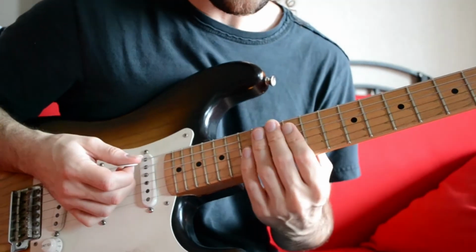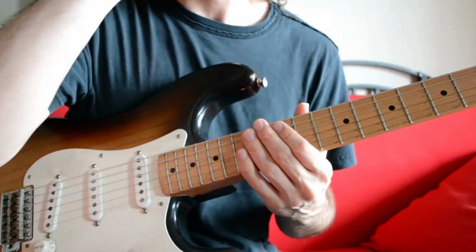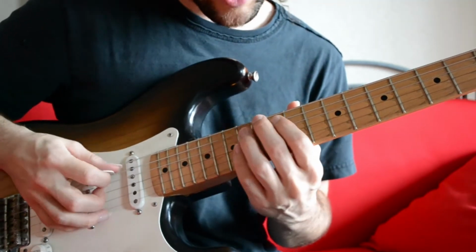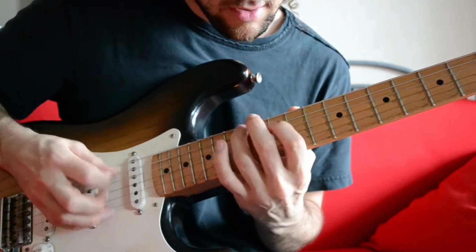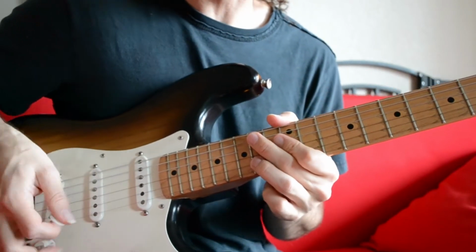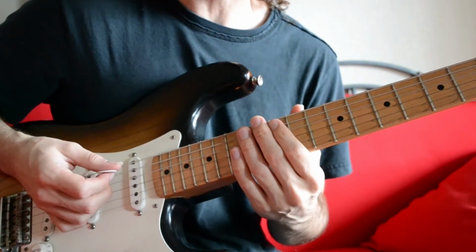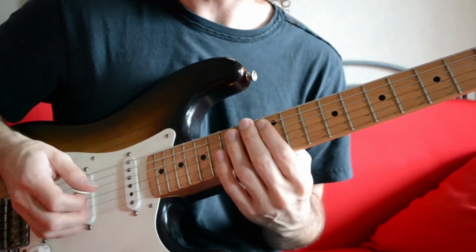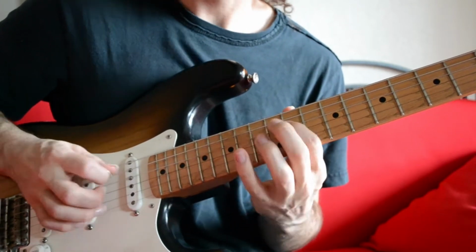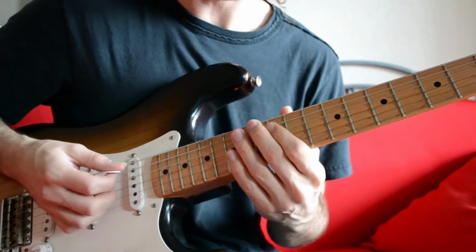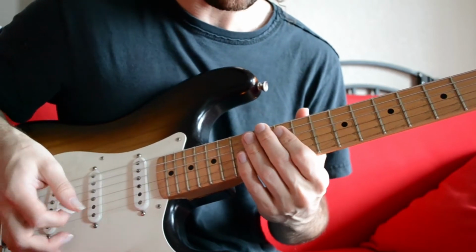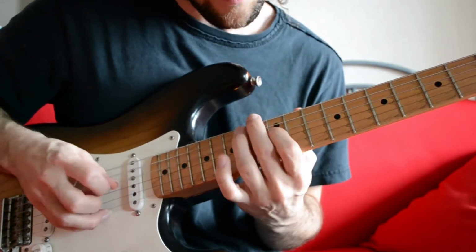I actually really like this lick at slower tempos. This song is really quick, and it's cool, but it really sounds too jumbled. I honestly wish the tune was slower, because at this tempo, it has a really great flow to it when it grooves like that. So anyway, that's that lick.